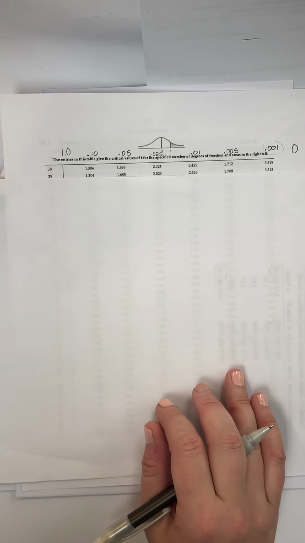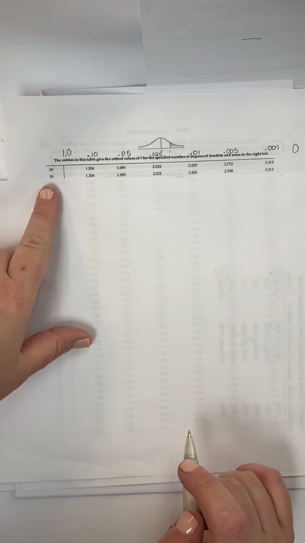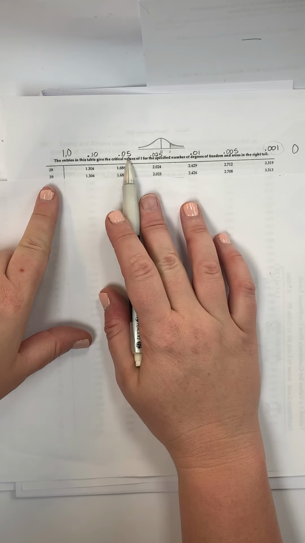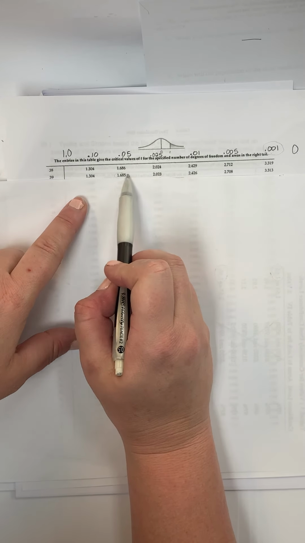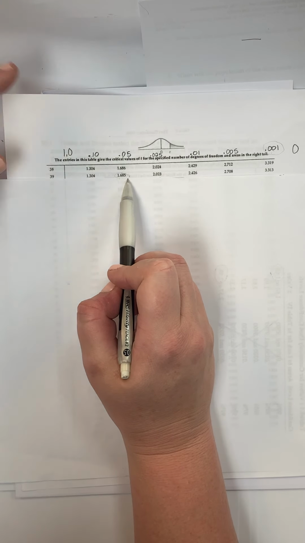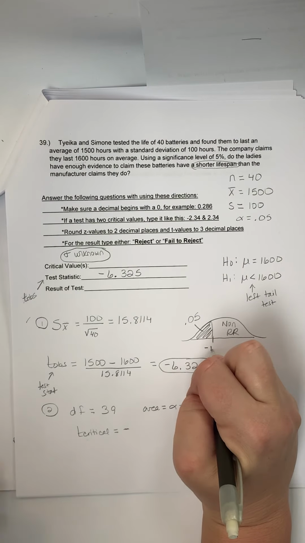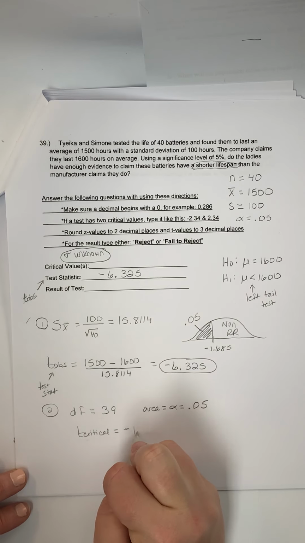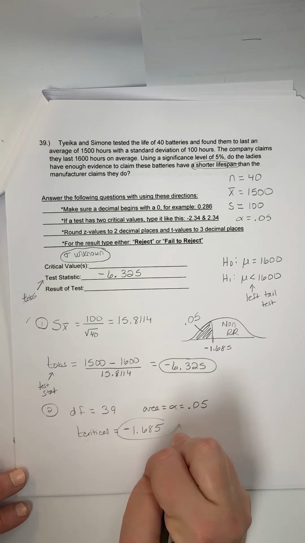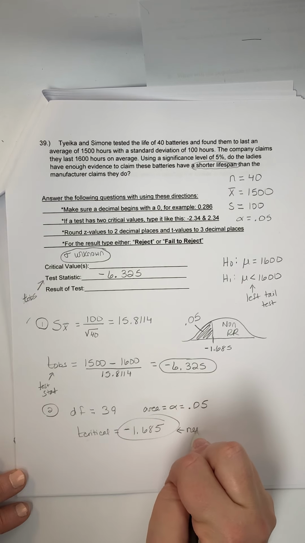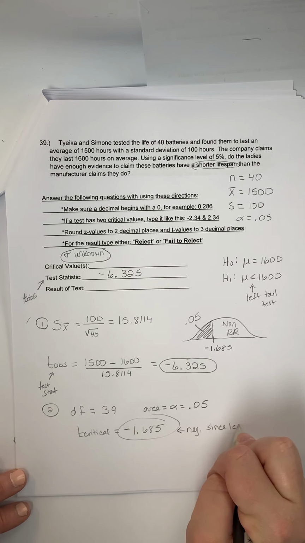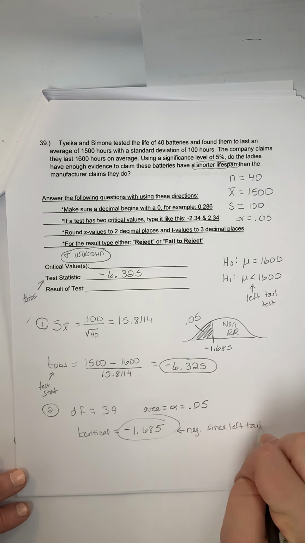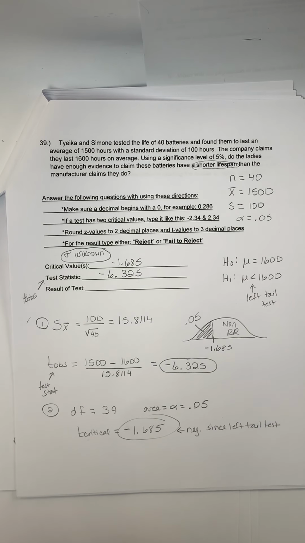We're way up here at the top, row 39. Okay, and our alpha was 0.05. Here's our T critical, 1.685. But remember, we are going to make it negative. Why are we making it negative? Because it is a left tail test. Okay, negative 1.685, 3 decimal places for a T.